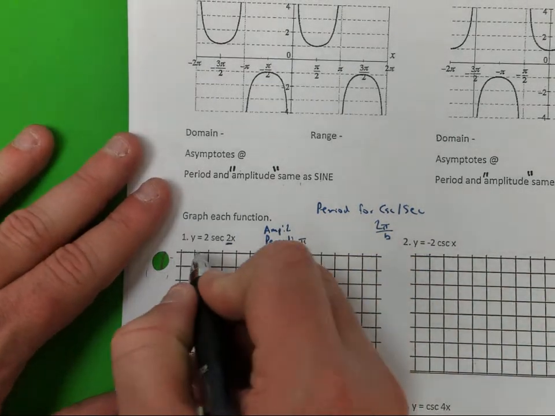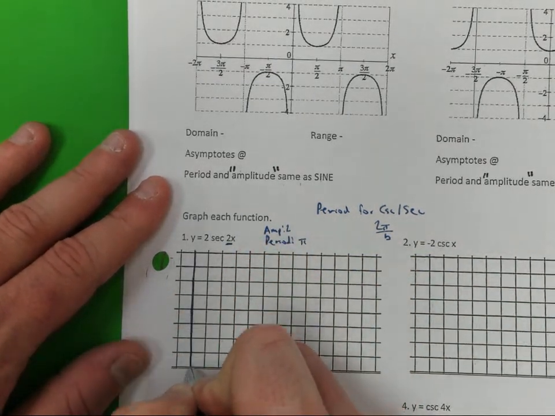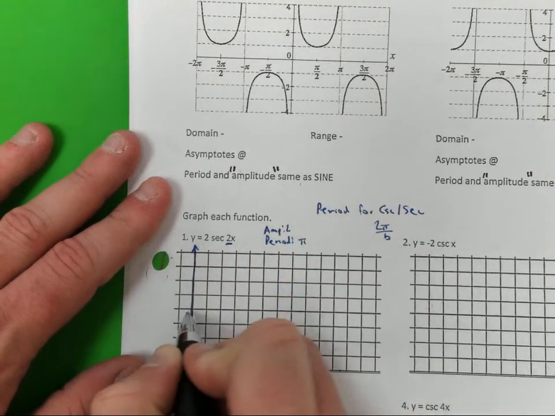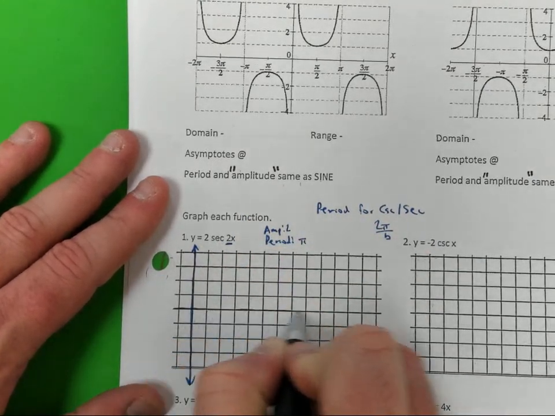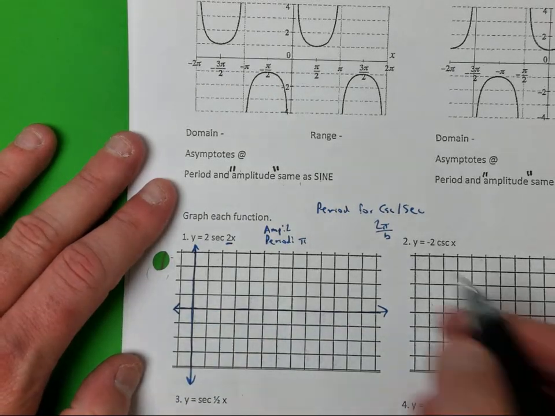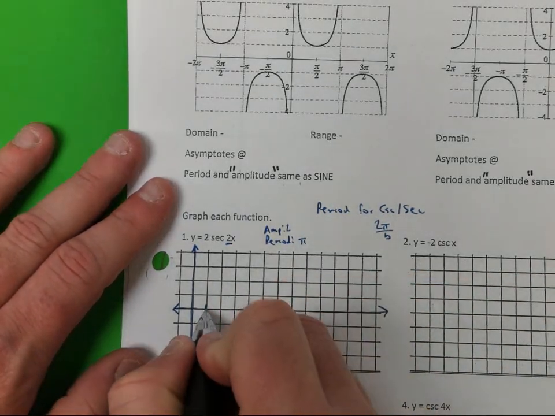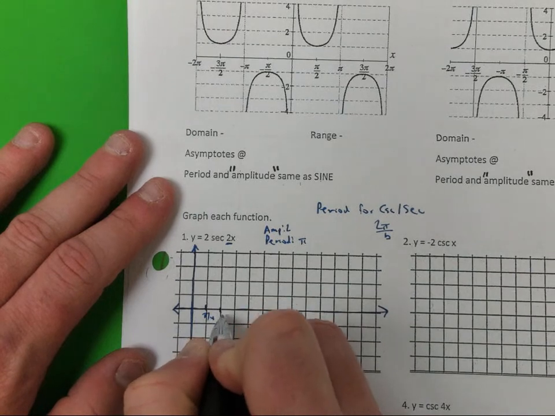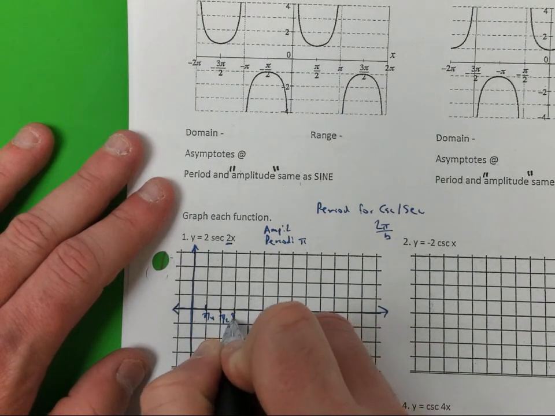So now I draw my graph. Remember, take your period, divide by 4, so that means I'm going to start by pi over 4, and I'm going to go up by pi over 4.